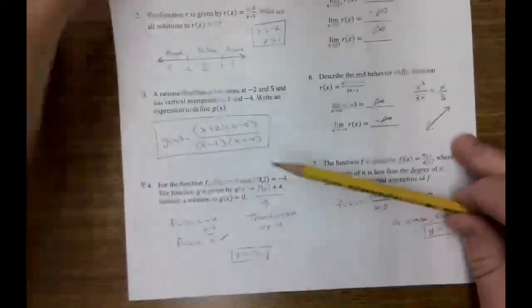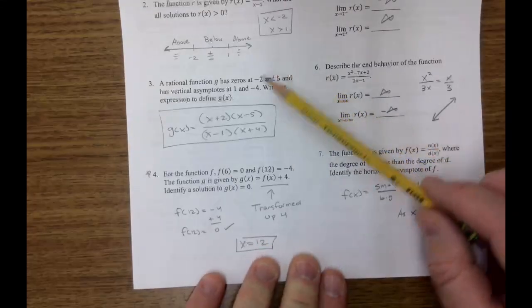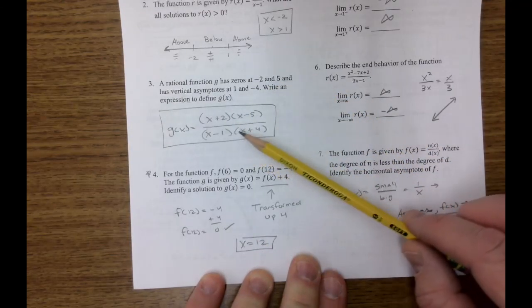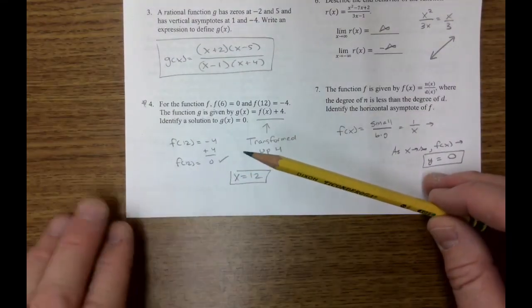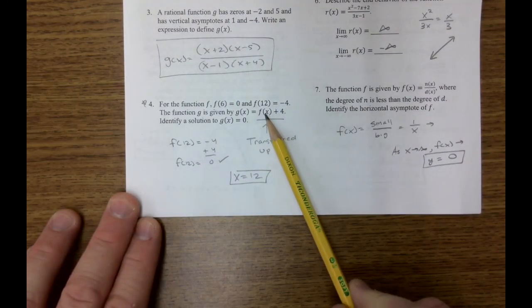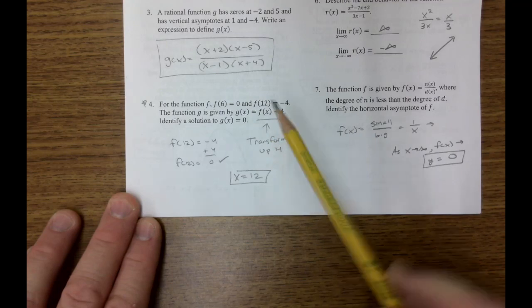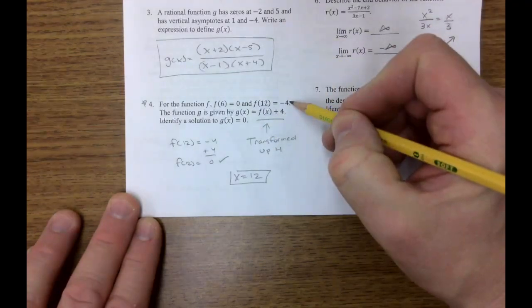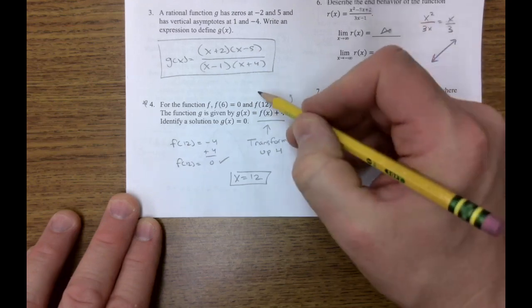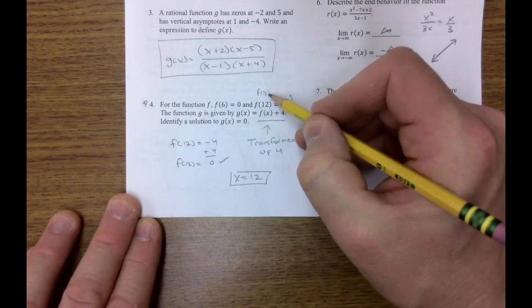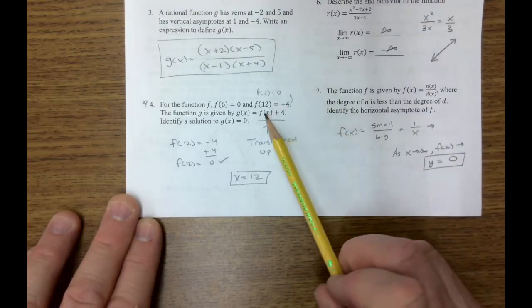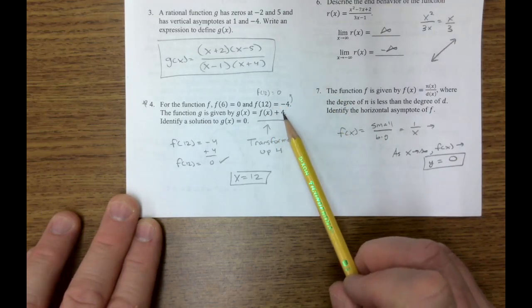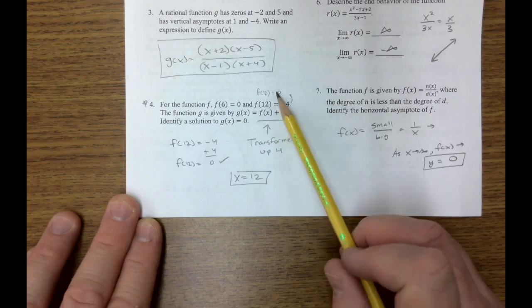All right, number three. We have a function with 2 zeros and 2 asymptotes. On number 4, we have a problem where we're going to take this function and move it up by 4. So if this graph right here goes up 4, the coordinate would be 12, 0, which is what we're looking for. So the function is transformed up 4 spaces. We move this one up 4. We're at 0, which we need to be.